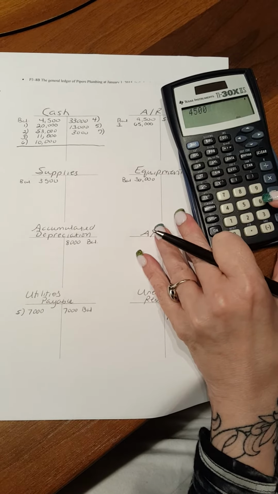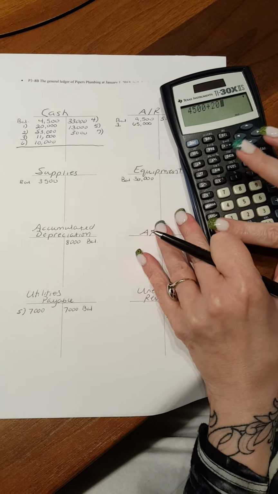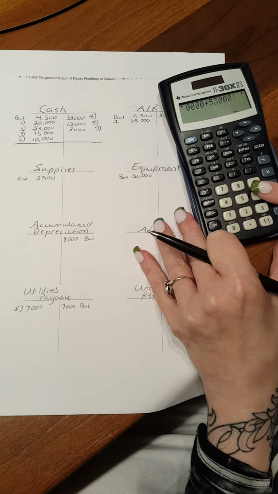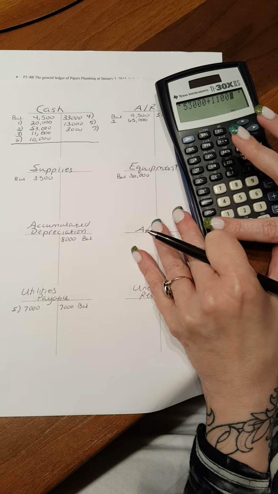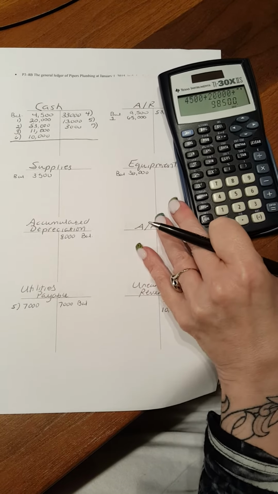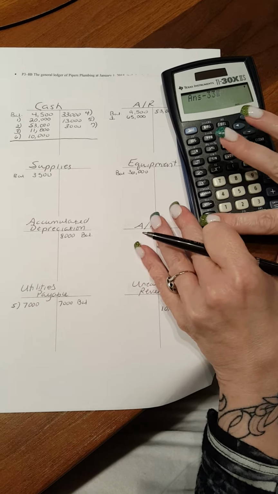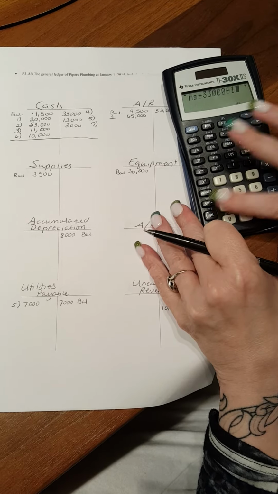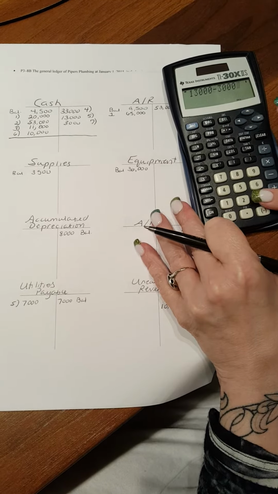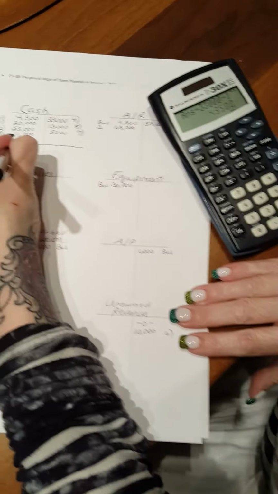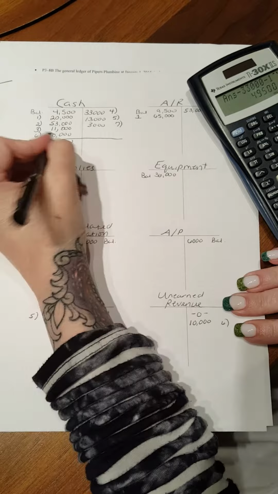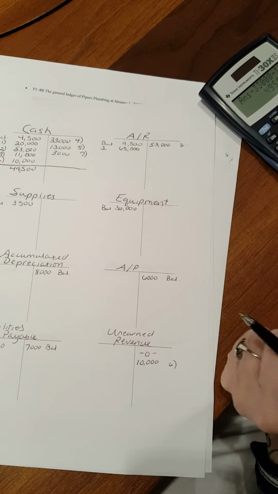4,500 plus 20,000 plus 53,000 plus 11,000 plus 10,000. And then from that, I'm going to subtract 33,000 minus 13,000 minus 3,000. There we go, $49,500. So remember when I was in class last week, I said whenever you have an addition or a subtraction problem, make sure you check your math first, because that's typically where we make the mistake.